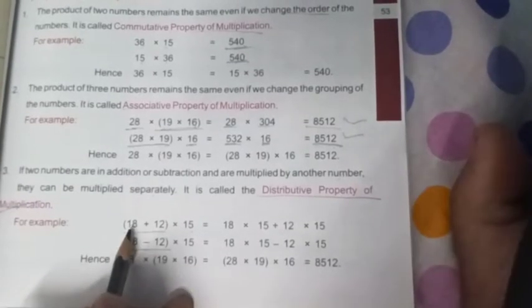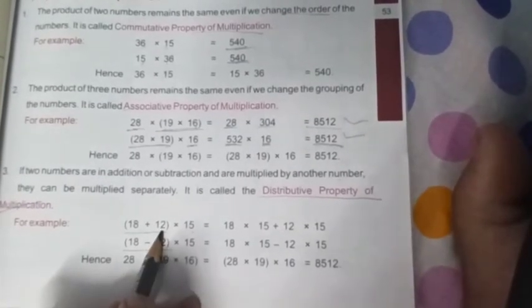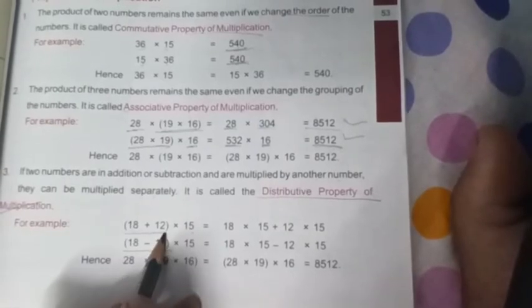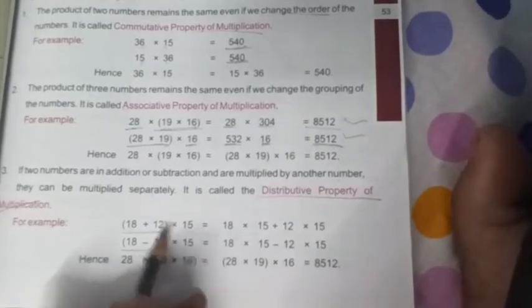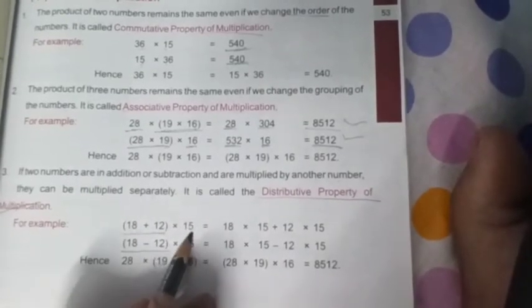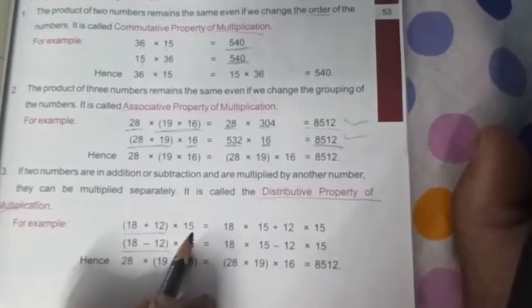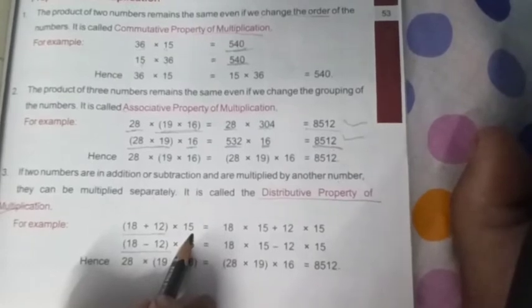How? Here you can see the two numbers are in addition, 18 plus 12, and we are multiplying it by 15. So we can multiply them separately. How?